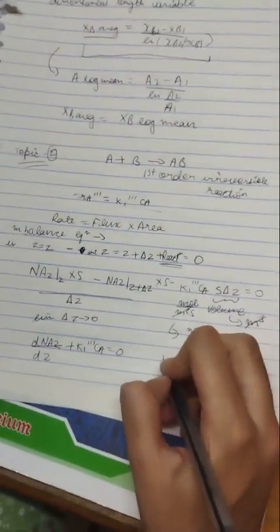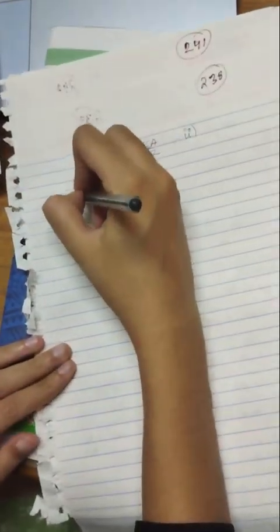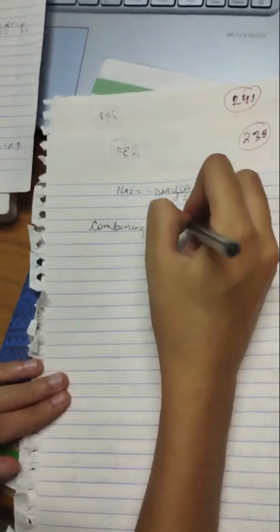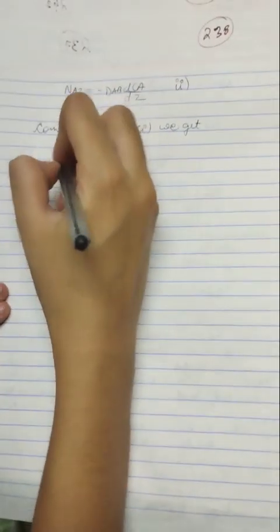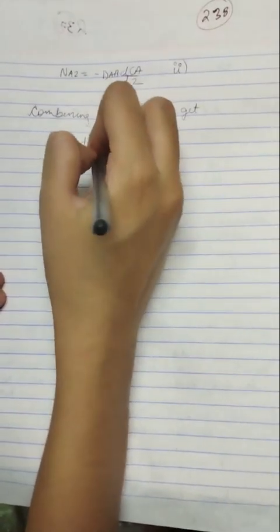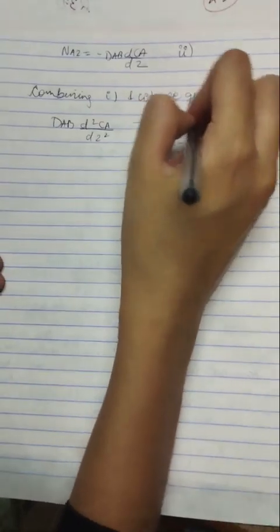Let's first number these equations. This we will take as suppose 1, and this we will number as 2. So combining 1 and 2, we get DAB d square Ca upon dz square minus K1 triple dash Ca is equal to 0.